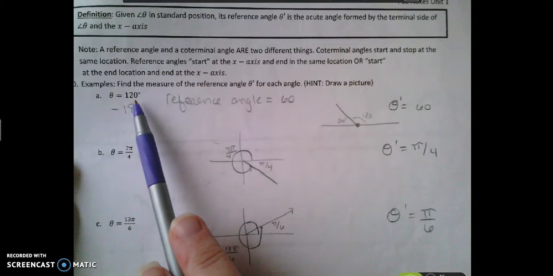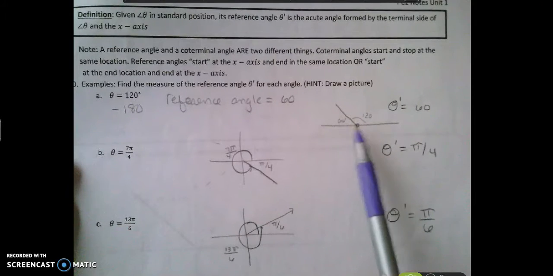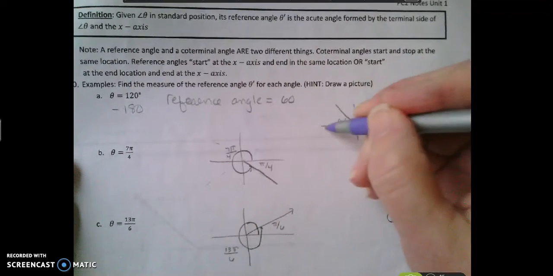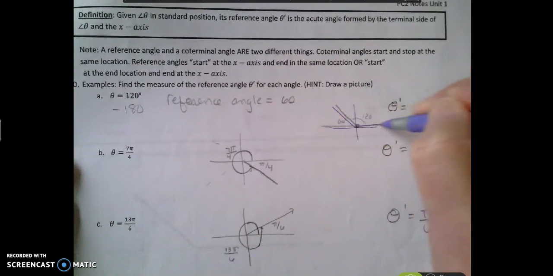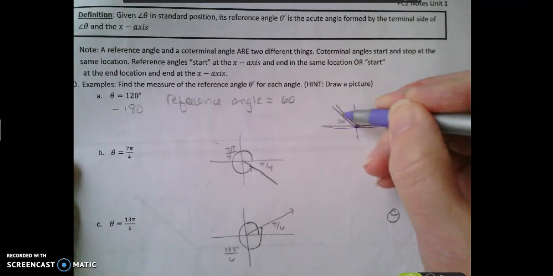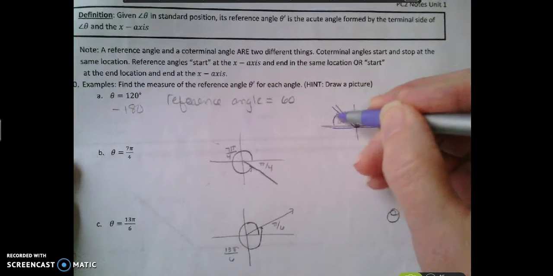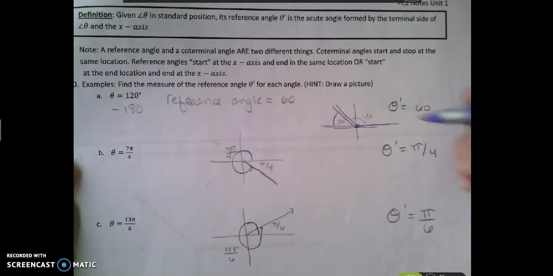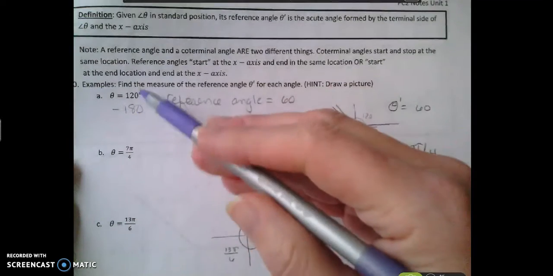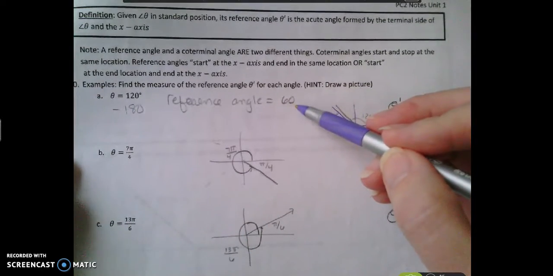So 120 degrees. 120 degrees would be in quadrant 2, so if I think of this as 120 degrees, here's my 120. So it is 60 degrees from the x-axis, so 180 minus 120 comes up with my reference angle of 60.